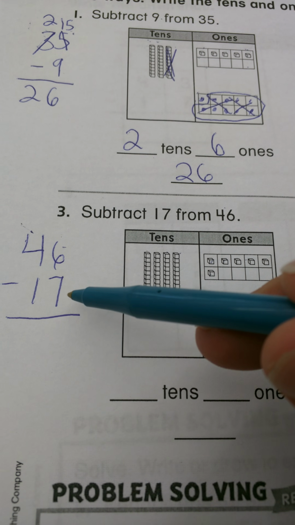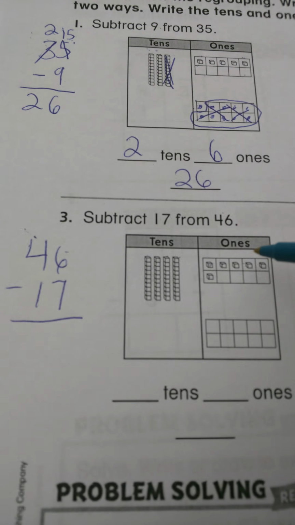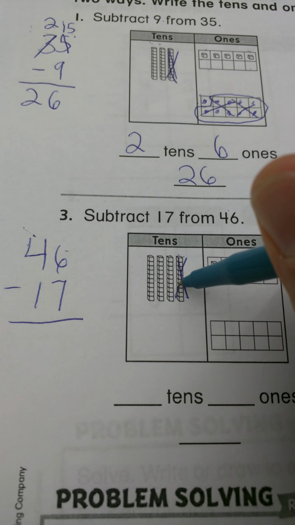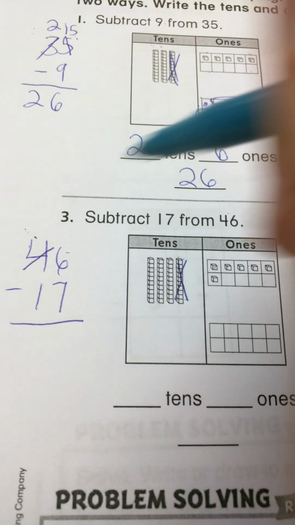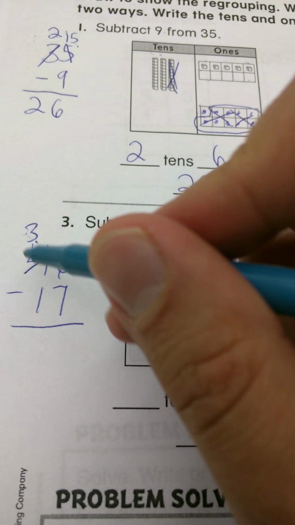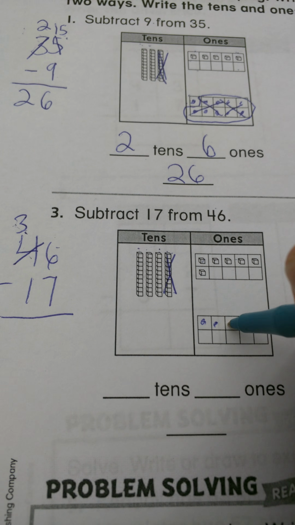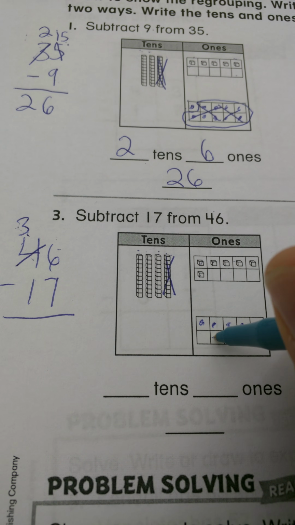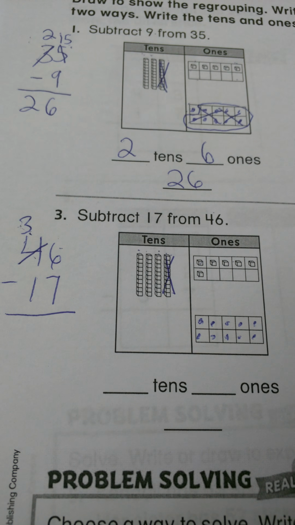If I'm taking away the ones, I don't have enough ones to take away because I only have 6. So right now I'm just going to cross out one of my tens, I'm sorry. Same thing over here. I cross this out. Now how many tens do I have? 1, 2, 3. So I'm putting 3 up here. So I take 1 ten away. I'm going to fill in the blank tens frame here. All right. And now I need to take away 7.